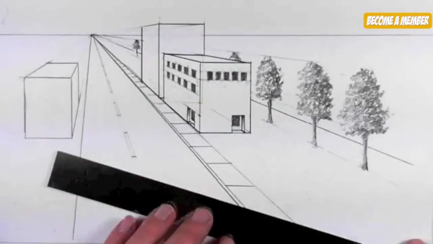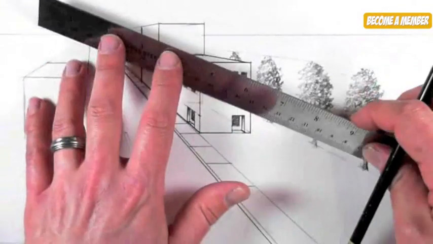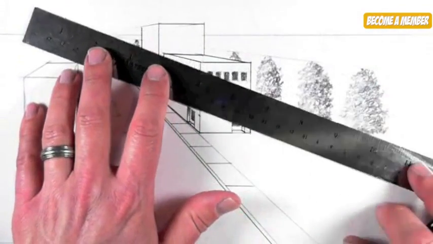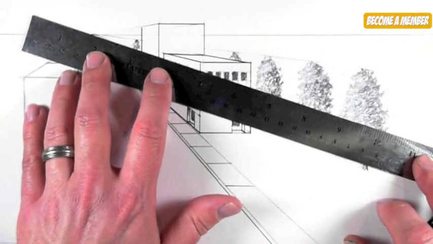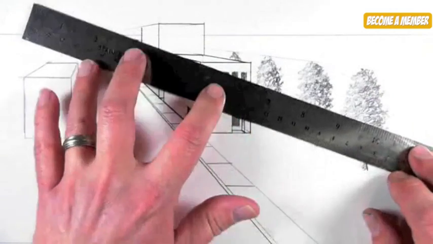All right, now the top part of our fence, and again, that's just going to be another line. We need to decide how tall we want that fence to be.